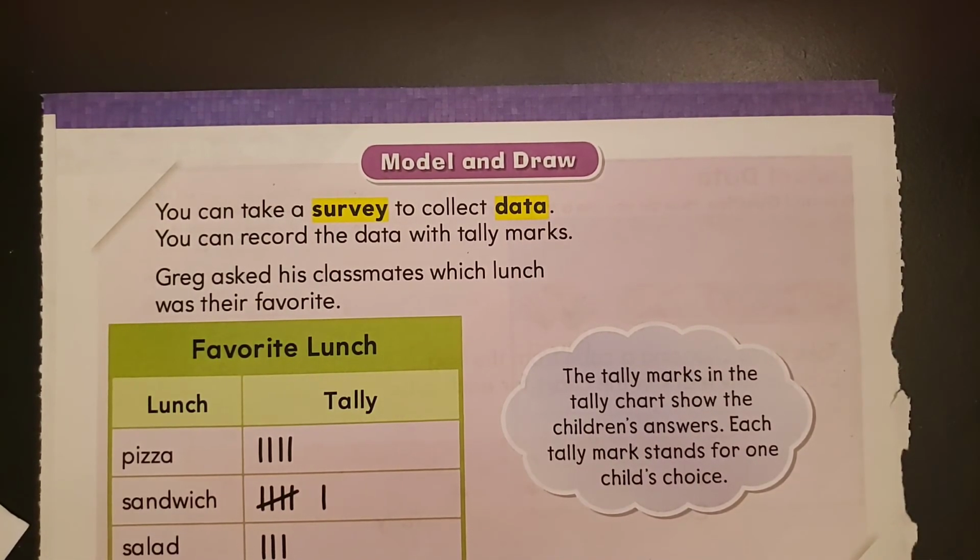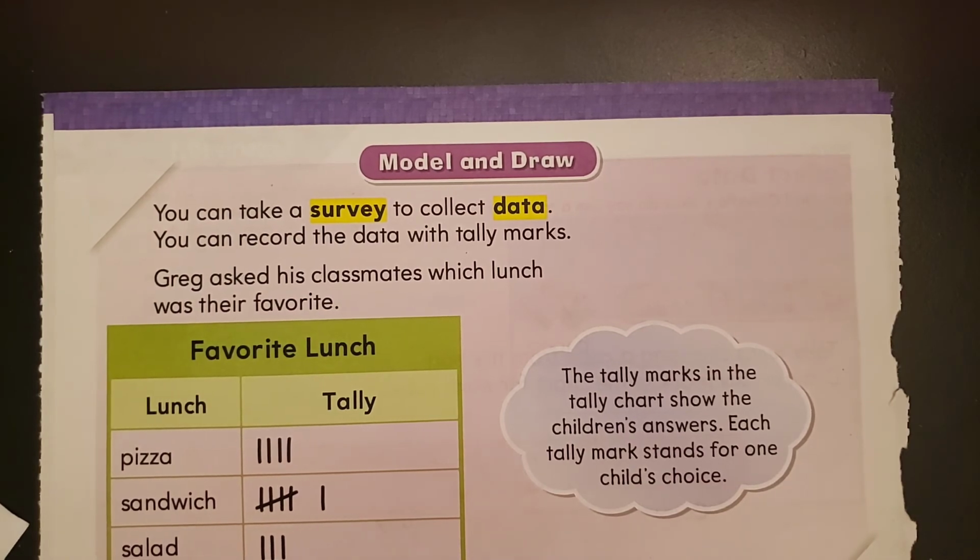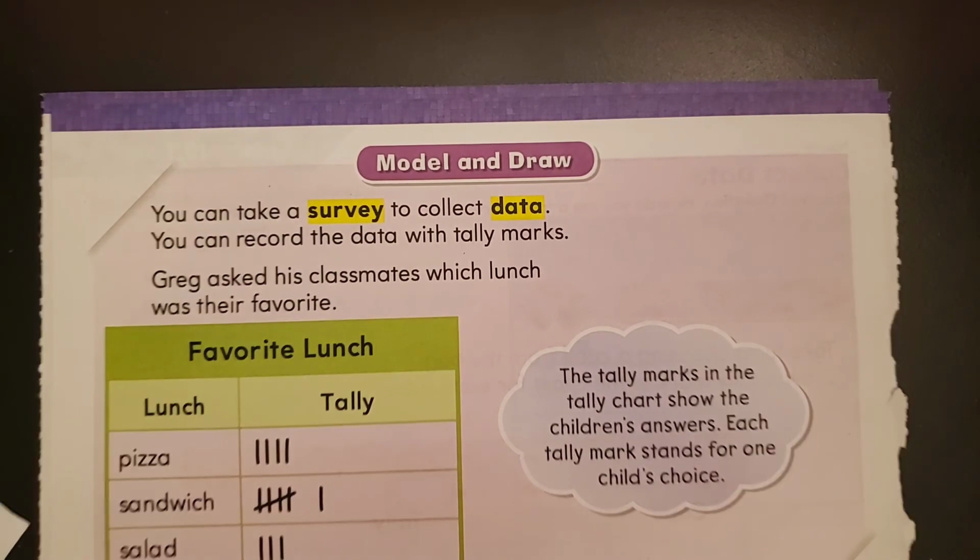Do you like finding out information about people? I do. Do you like organizing that information in a way that makes sense for you? I do also. Well, this will help those of us who like to do that. We're looking at data charts.